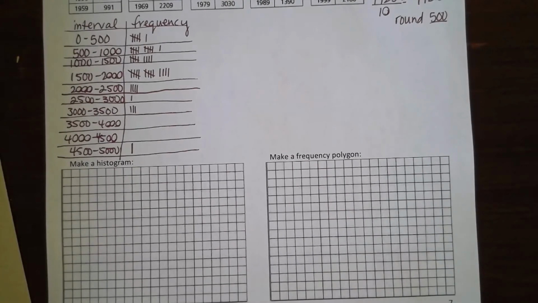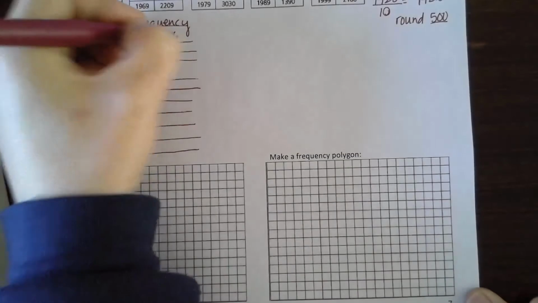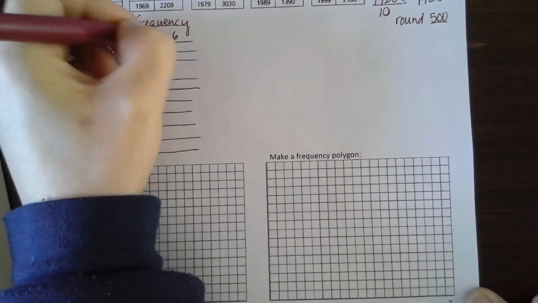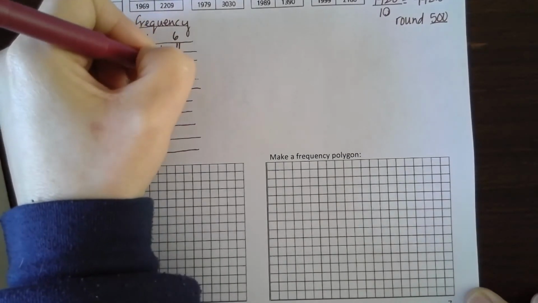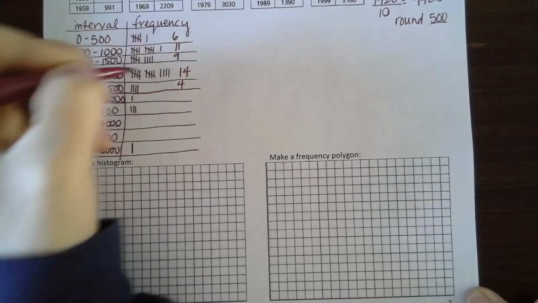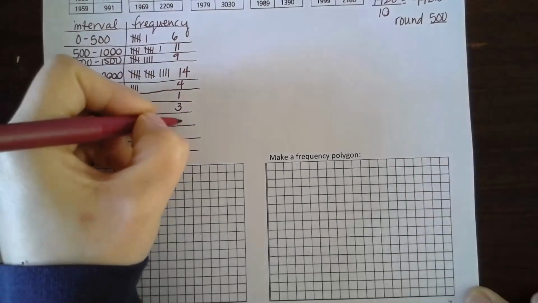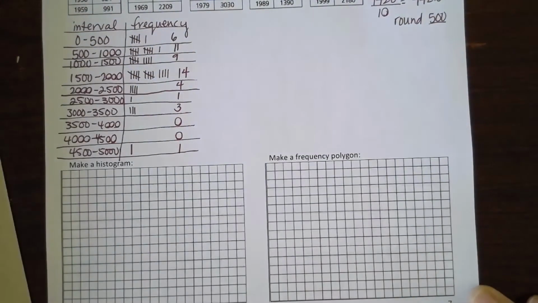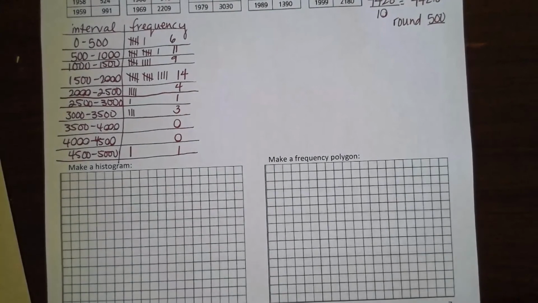Okay, so I finished going through all of the data and have put tally marks for each piece of data. So all I'm going to do is count up my tally marks here. So 6, 11, 9, 14, 4, 1, 3, 0, 0, and 1. Okay, so that's how frequent each of these particular flow rates were.